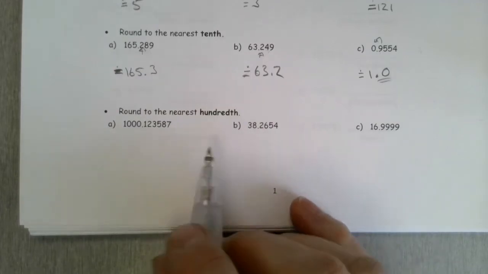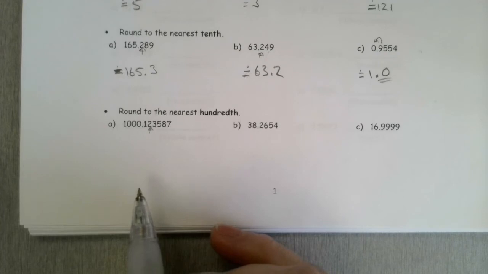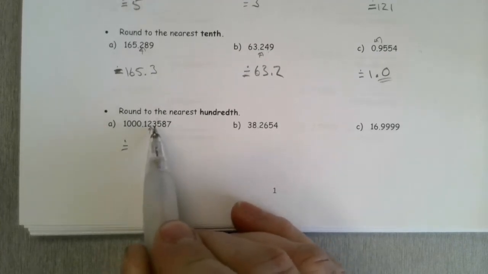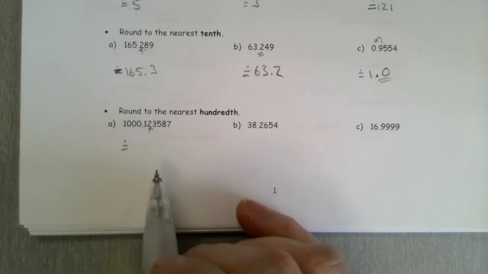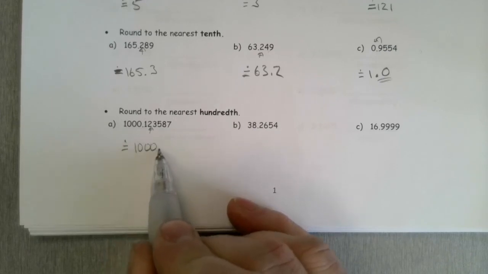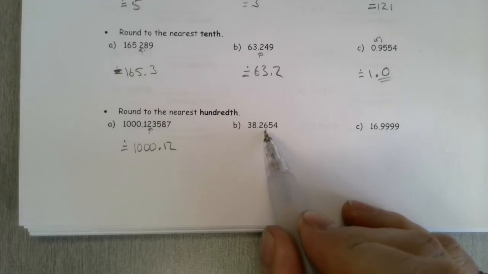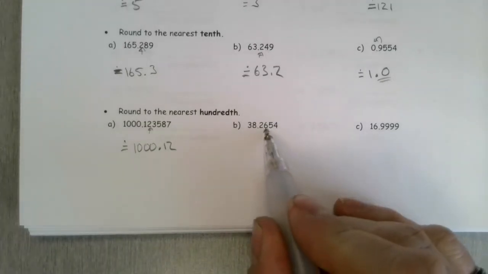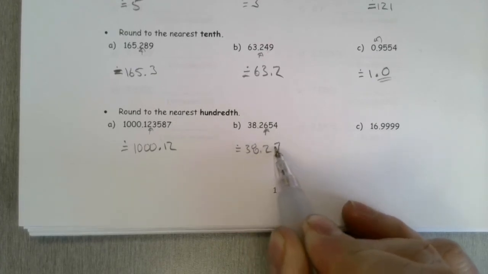Here, we're going to round to the nearest hundredth. Now, that's 2 spots to the right of the decimal here. So again, I'm going to look to the next spot here. That's a 3, because that's from 0 to 4, my hundredth spot is going to stay the same. So it'll be 1,000.12. Here, I look at my hundredth spot here. Then I go 1 over here, because that's from 5 to 9. That means we're closer to the next value here. So this is going to be 38.27.